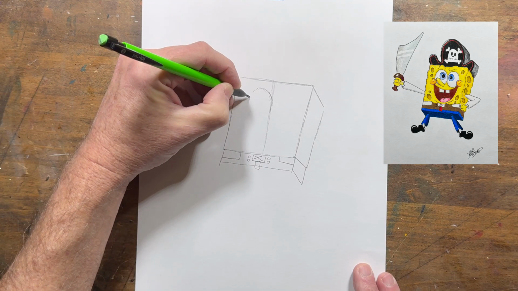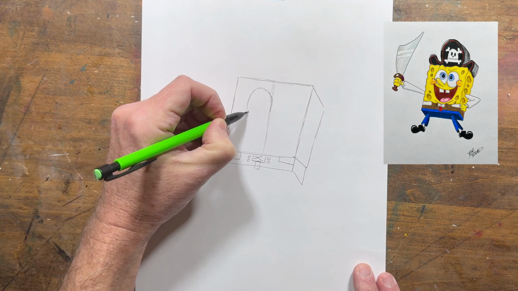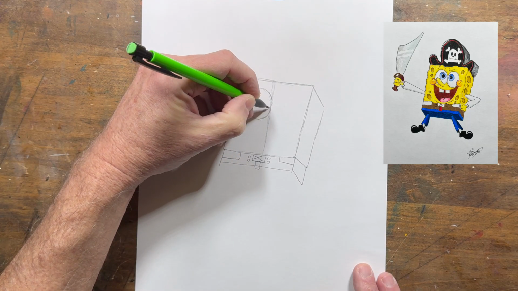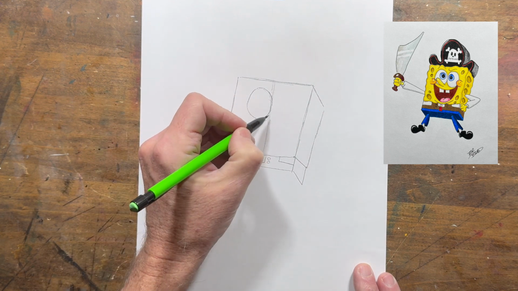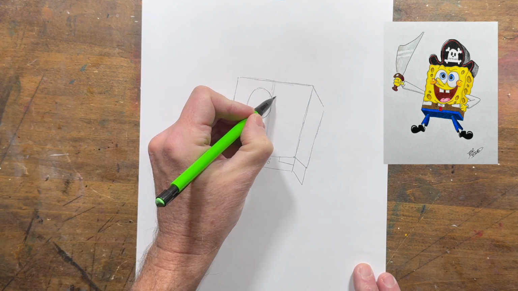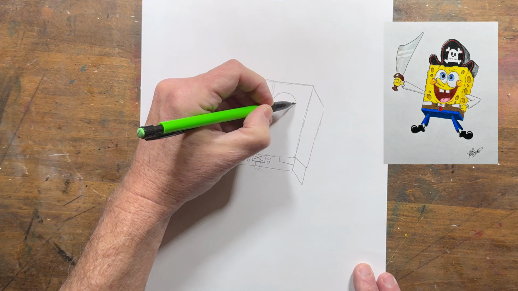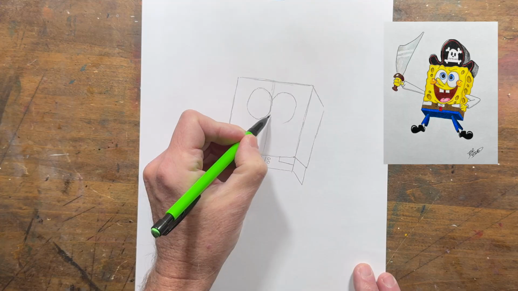SpongeBob's eyeball. And don't be afraid to draw kind of big here, guys, because he's got those big eyes. So I'm going to draw one here. And then connected to it, right on the other side of the line, I'm going to draw another one on this side, trying to get them the same size as I can all the way around.